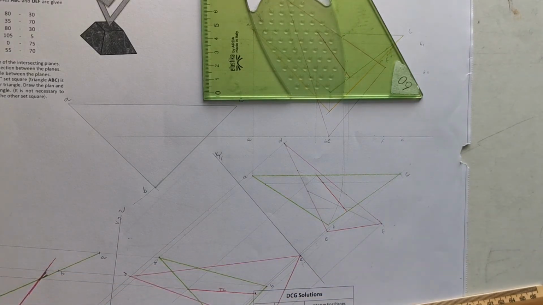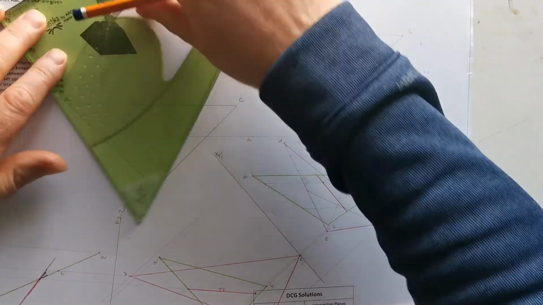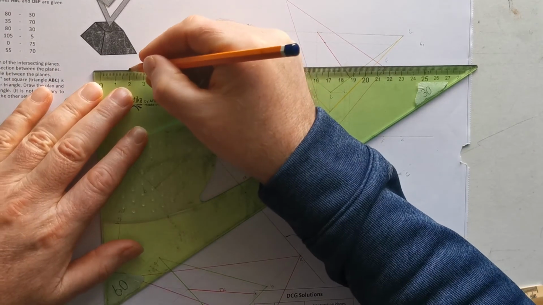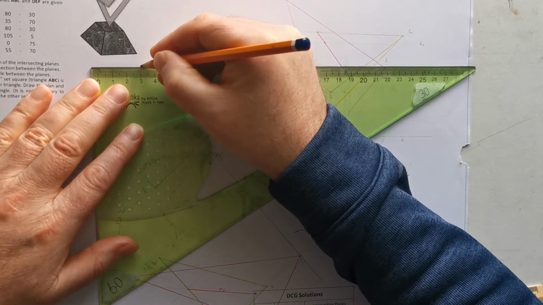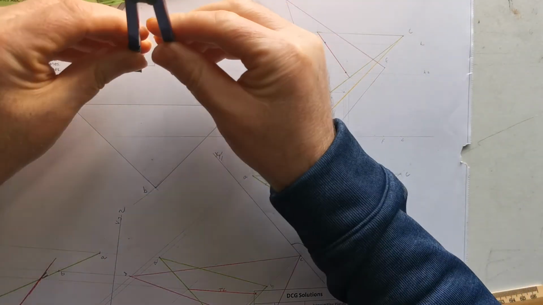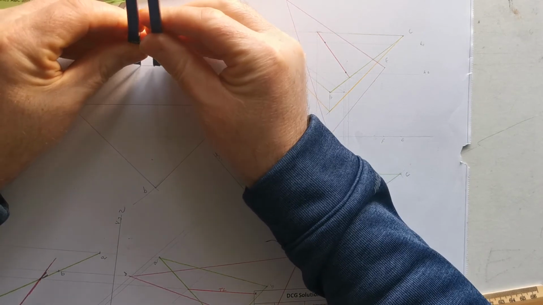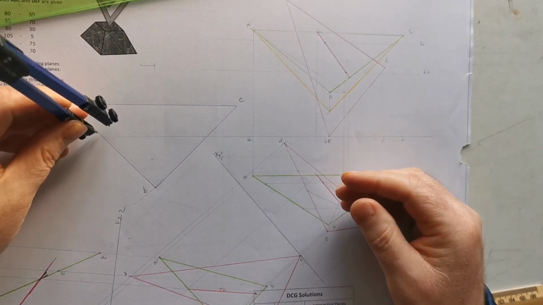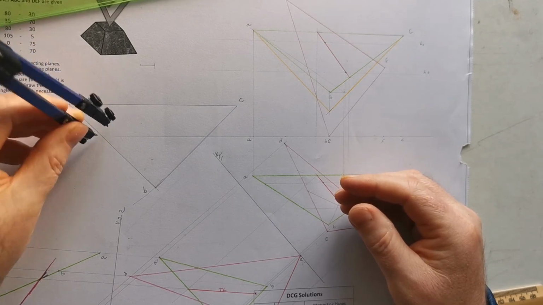So what I want to do here is come 10 millimeters inside. Now I'm a little bit hesitant to use the compass for this, but I will because it's a neat little way of, so I'm just going to step off here a distance of 10. So that's 10 millimeters. I'll just show you a nice easy way of putting it in.